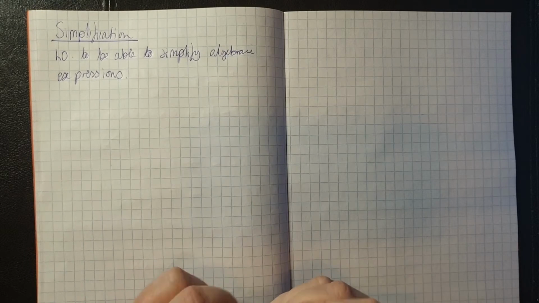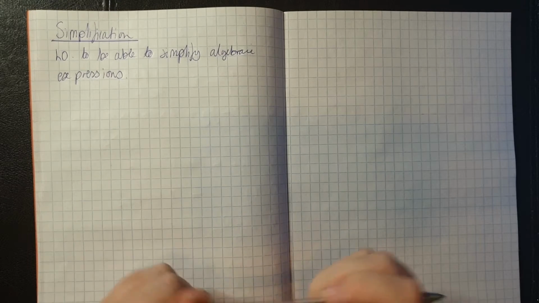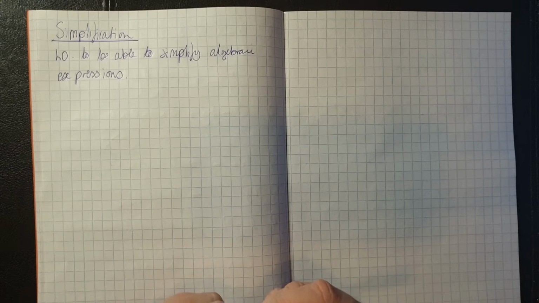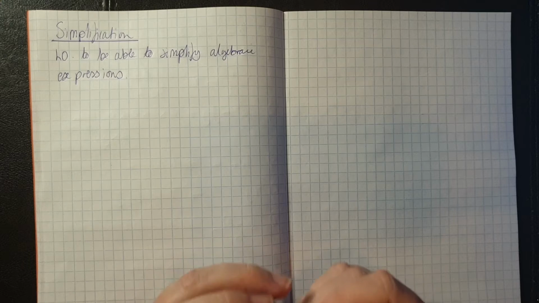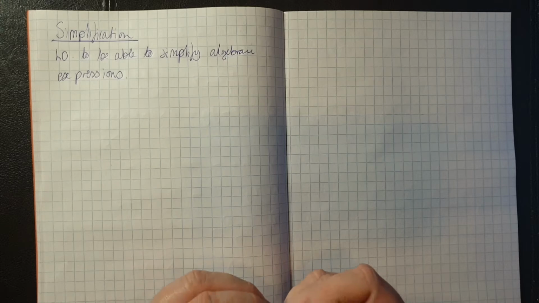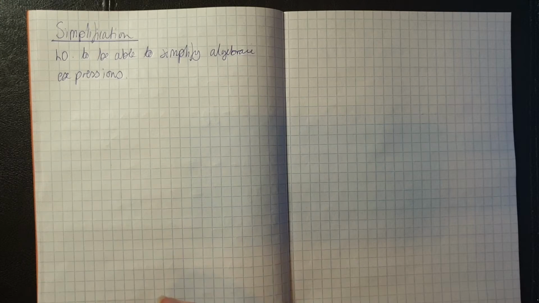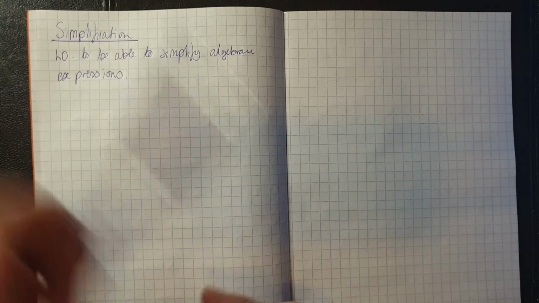Hello and welcome to the next video instalment of algebra, and today we are looking at simplification. So what we want to be able to do is simplify algebraic expressions. Now on this learning objective we've got a couple of key words we just need to go over.